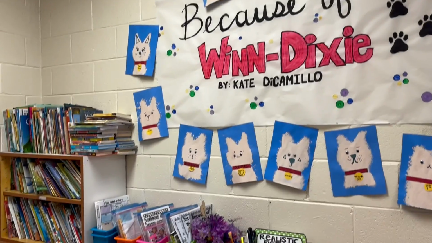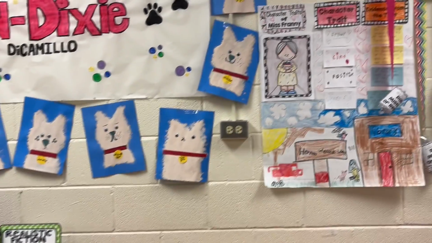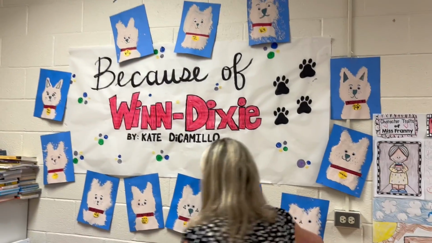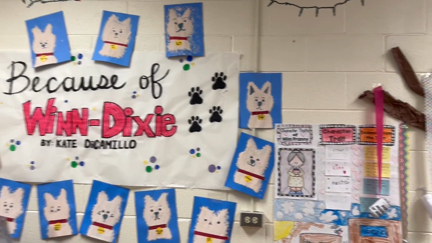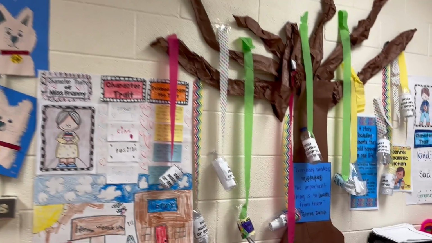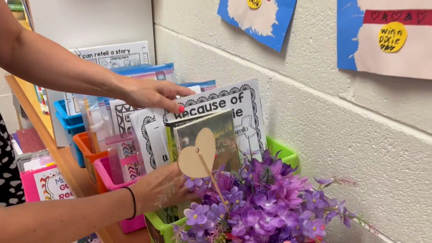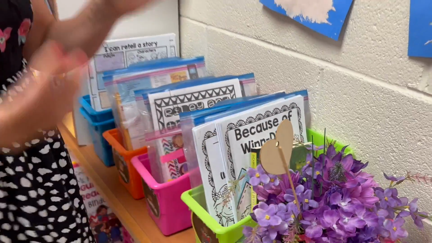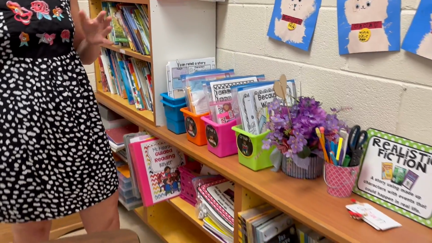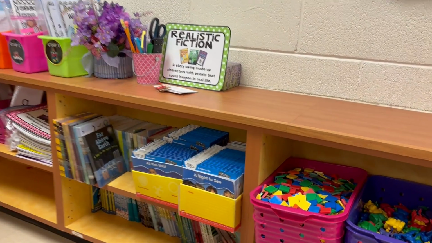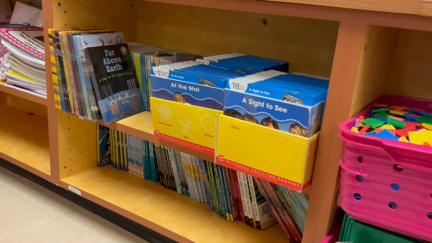You'll see here on our bulletin board, well, the wall that we have a makeshift bulletin board for, we just wrapped up a Because of Winn-Dixie novel study. And so the lessons that we've been using as a whole group in class, we translate into our guided reading group lessons, as well as differentiating our flexible reading groups.